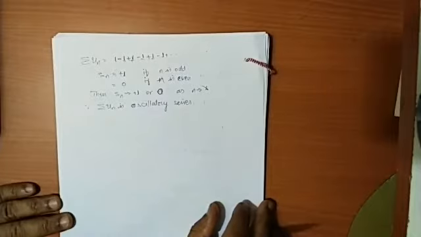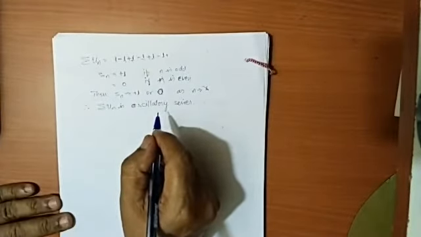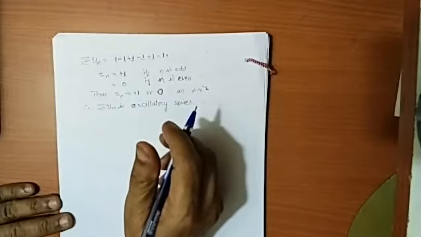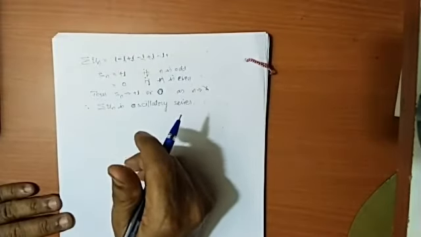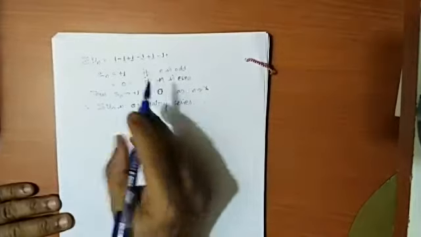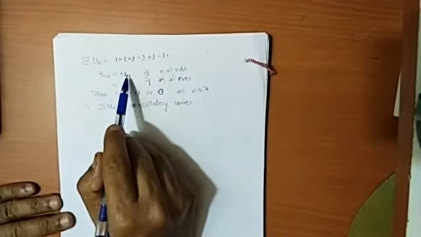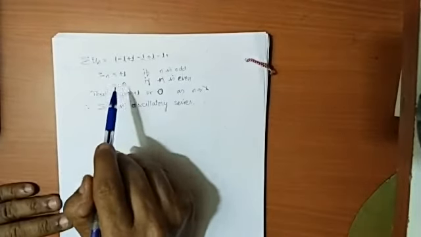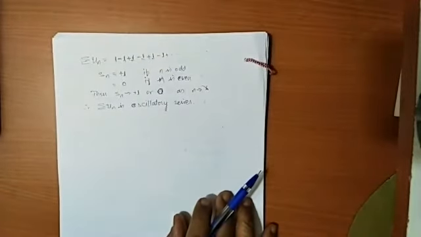The infinite series can be a convergent series if the limit of Sn as n tending to infinity is a finite number. If it is not a finite number, that is, if it is either plus infinity or minus infinity, then it is a divergent series. And if it gives more than one value, like 1 minus 1 plus 1 minus 1 and so on, this also is an infinite series, but it gives two different values, either plus 1 or minus 1. Such a series is called an oscillatory series.